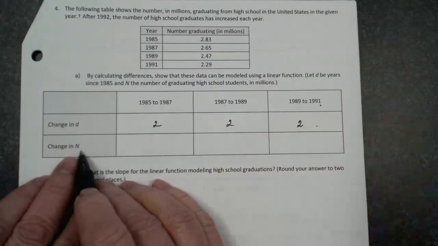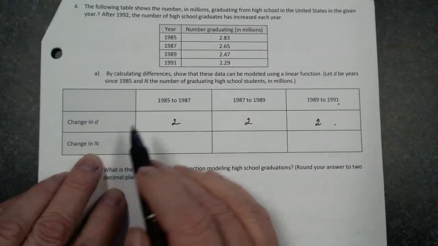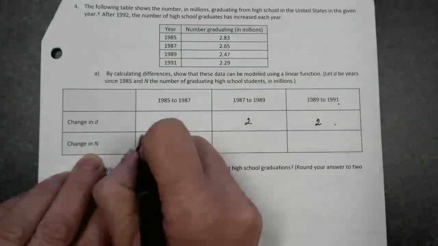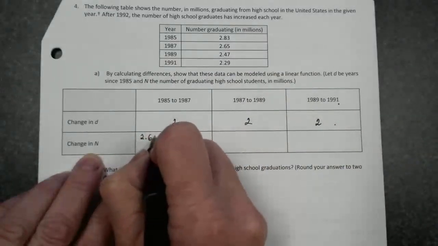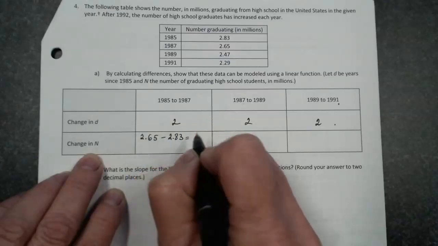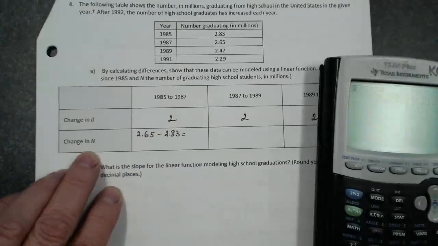And now they said change in n. How do you understand this? Well, would you take like 87, subtract? No, you will take the second value minus the first. Write it down so you will know what to do at home.